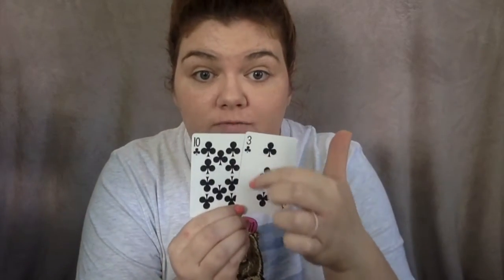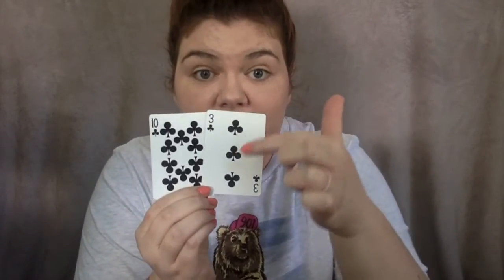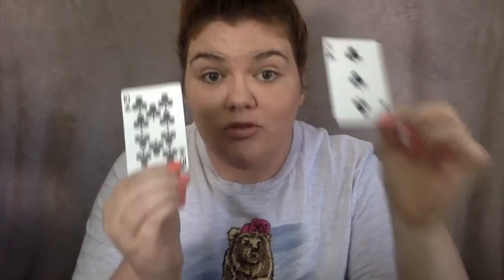Then you can get 10, 3. And you can go 1, 2, 3, 4, 5, 6, 7, 8, 9, 10, 11, 12, 13. 10, 3, 13. So if you have cards around your house, parents, I would love for you to be able to do this with your kids. It's just something fun that keeps your kids occupied and keeps them working on their teen numbers. So you can go all the way up to 10, 9.